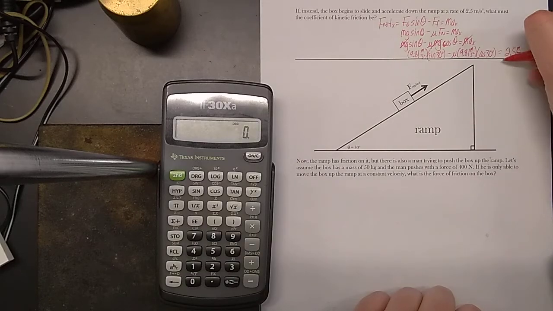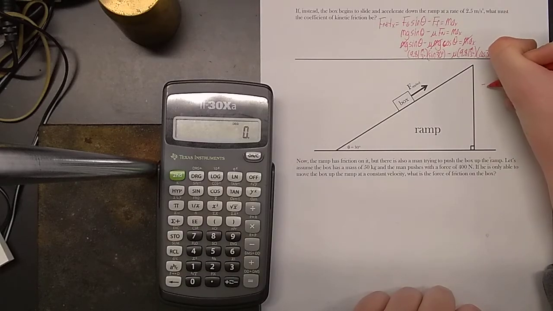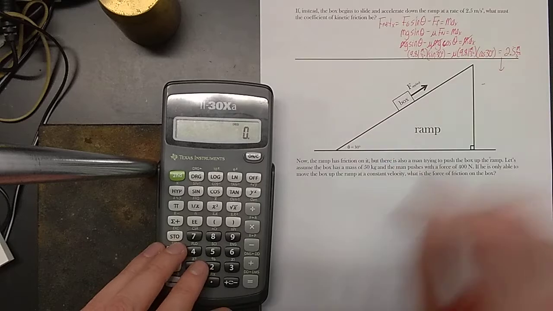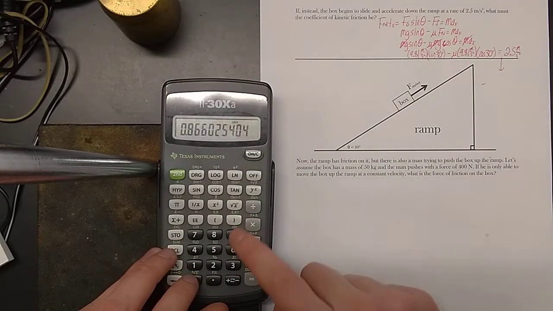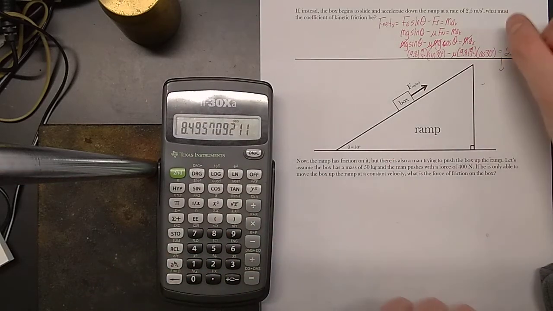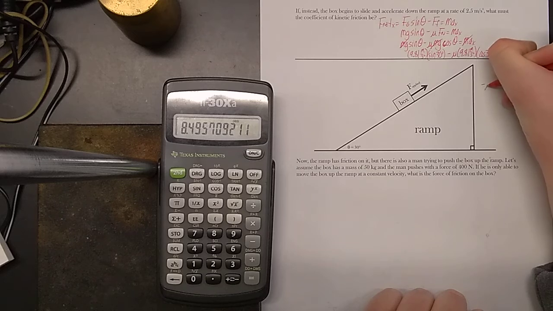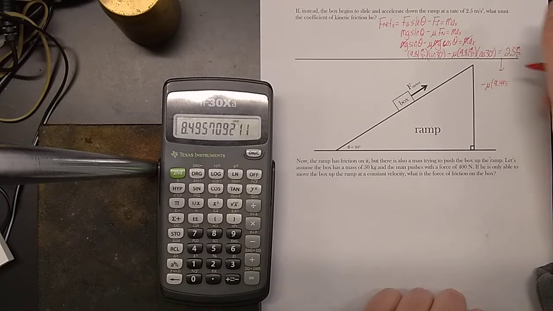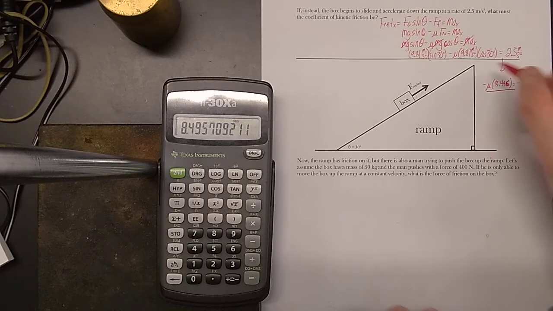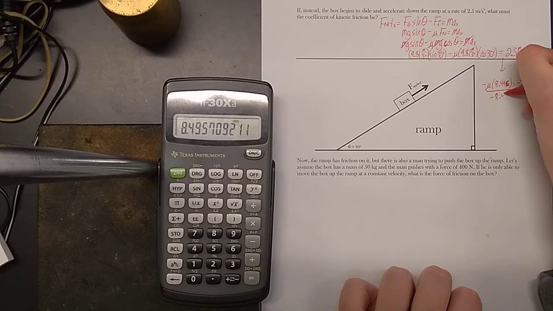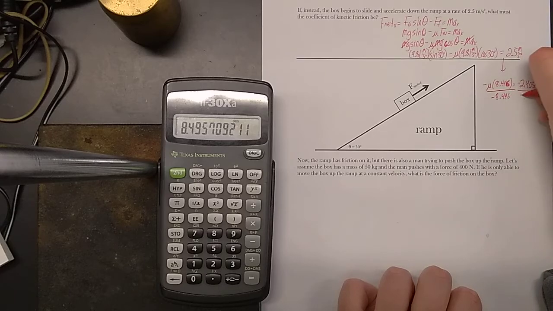I'm going to write this down here. Negative, oh, and actually let's multiply these two. Cosine of 30 times 9.81. Negative mu times 8.496 equals negative 2.405. To get mu by itself, I divide by negative 8.496.